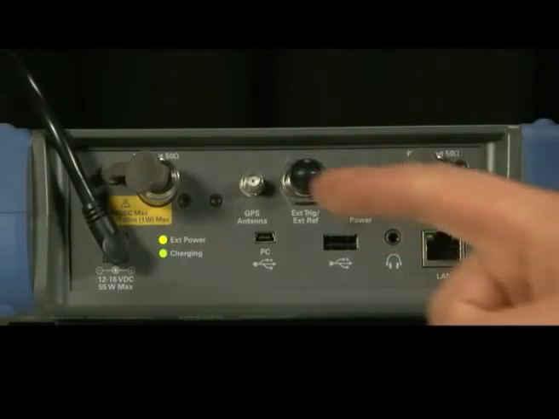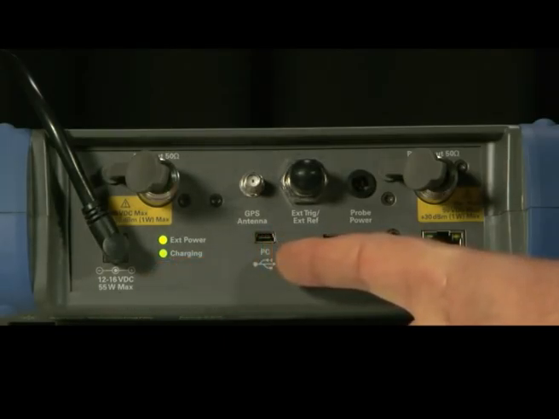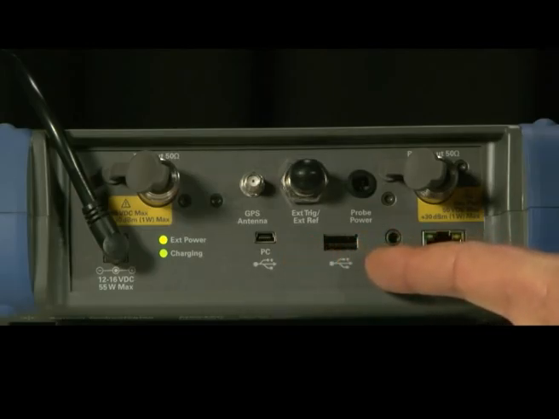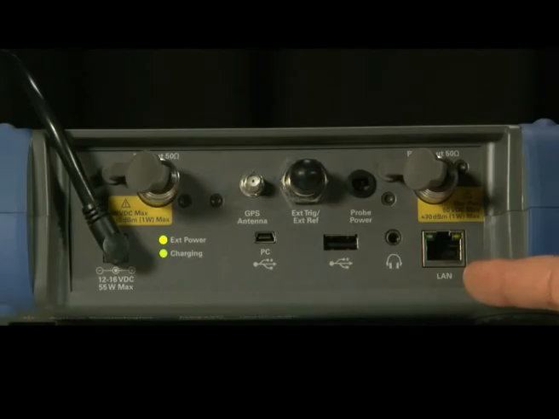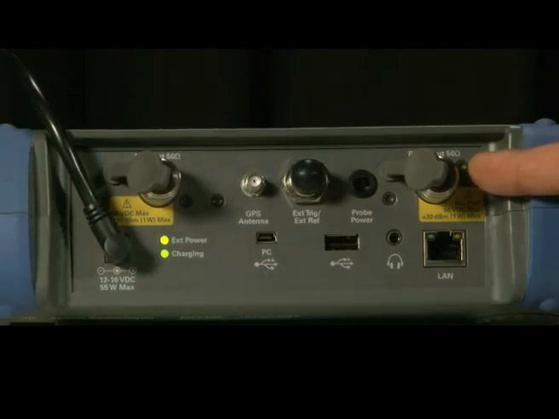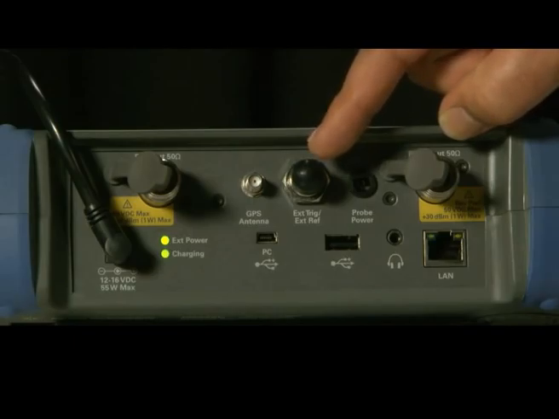On the top panel, we have the main RF input, the DC jack for externally powering the instrument or charging the internal battery, a small USB connector for connecting the instrument to a PC, a large USB socket for a USB memory stick, audio headphone out for listening to demodulated audio, an Ethernet connector to connect the instrument to a local area network, an RF output socket if you have the internal tracking generator option installed, a probe power socket for connecting an active RF probe, a dual-purpose BNC socket for connecting an external 10 MHz reference clock or externally triggering the spectrum analyzer.